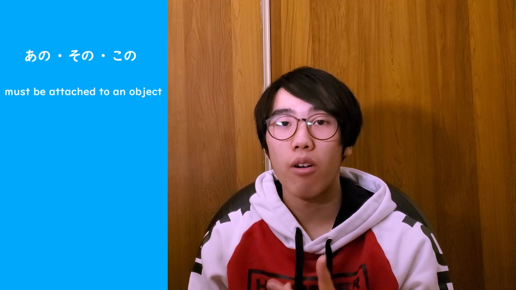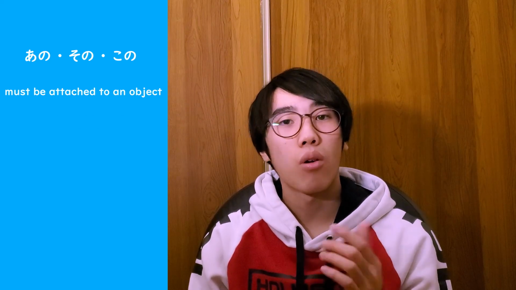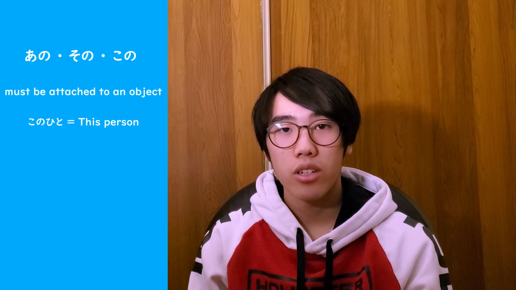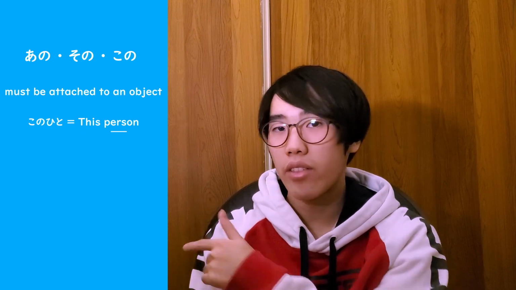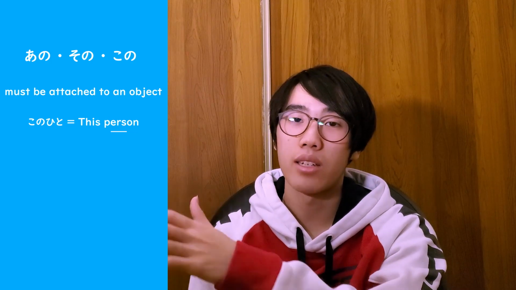Now another set of words that I want you to remember other than あれ, それ, and これ is あの, その, and この. I know it sounds very similar, which it is, but we use these in a different case. In this case, we always need an object following the この, その, and あの. What I mean by this is, for example, この人. This means this person. Notice in English, we're using the word this to specify a specific person. So if I say this person or that person, then we're talking about a specific person that is around us.